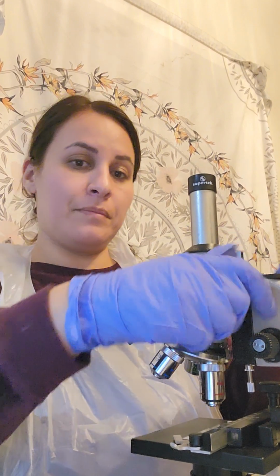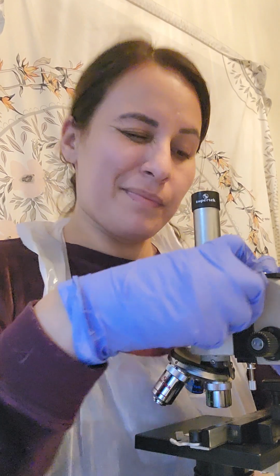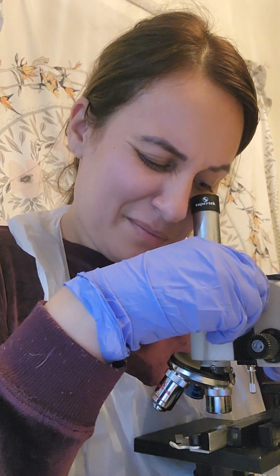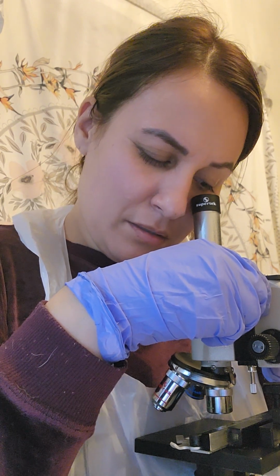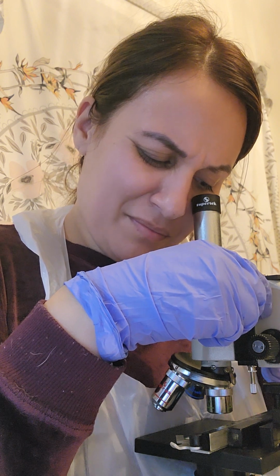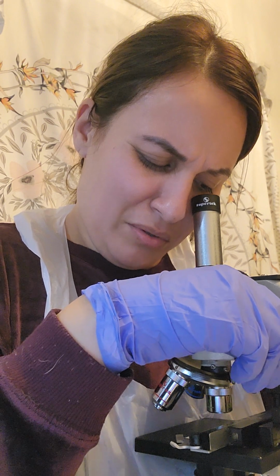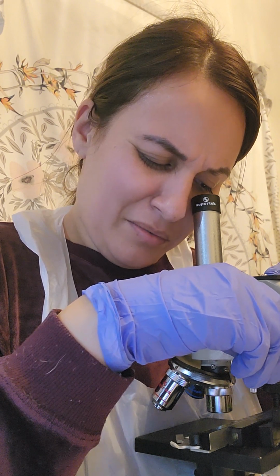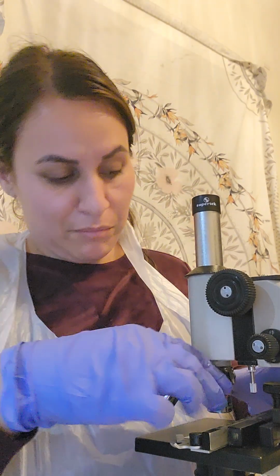Alrighty. So clear. Looks like watery. I don't see any structures within those little clear water-like molecules. Let me go to medium power.